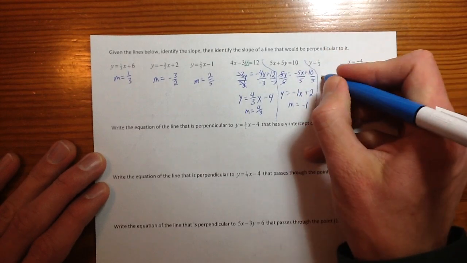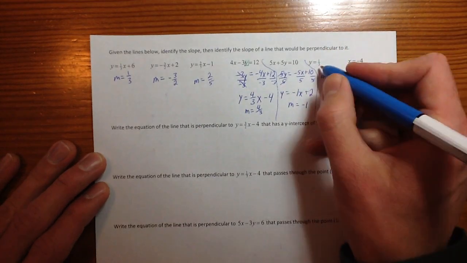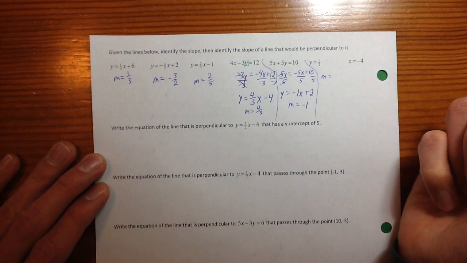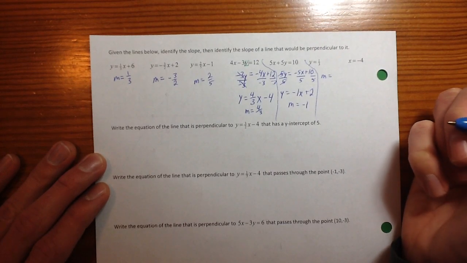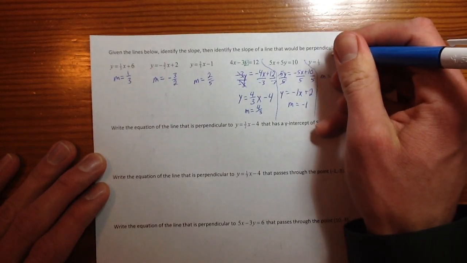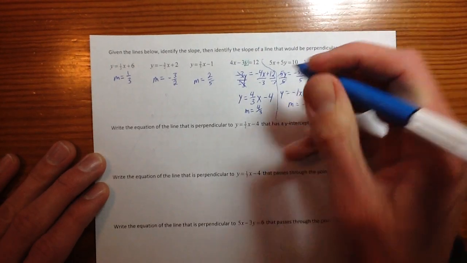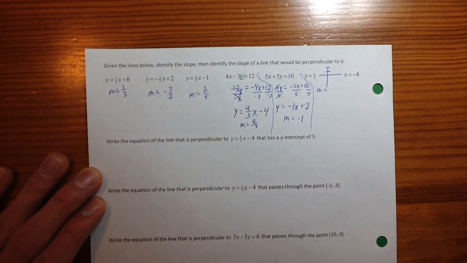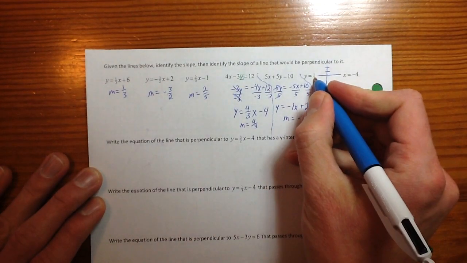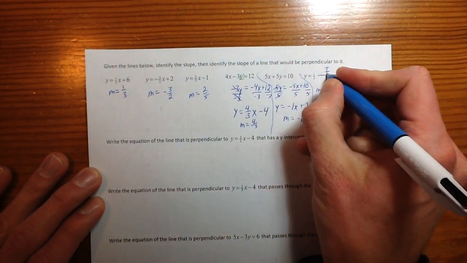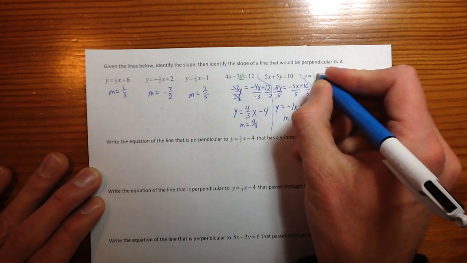M equals, slope on this one. Don't say 1/3. It's not. It is not. Let me show you what this actually looks like. If we graphed it, what we would do is we would cross the y-axis here. We would cross the y-axis at 1/3.